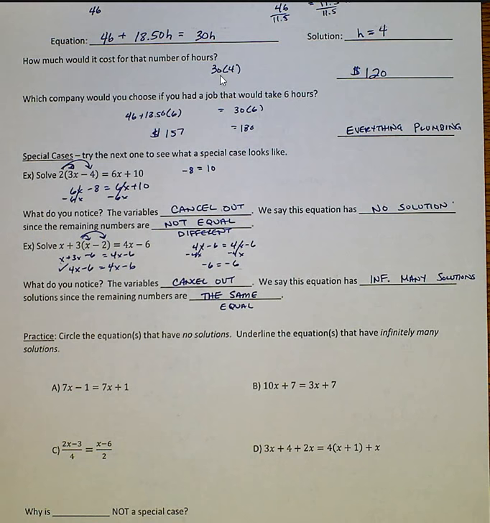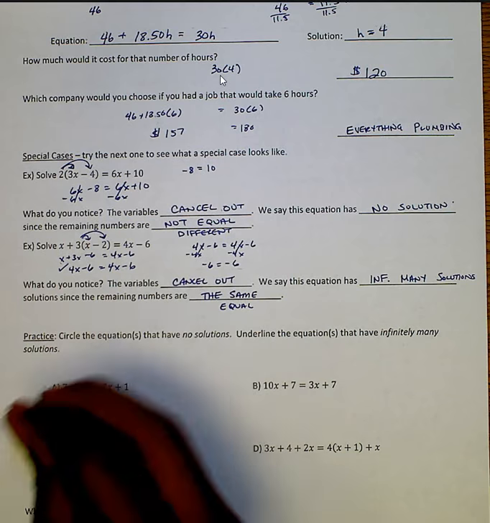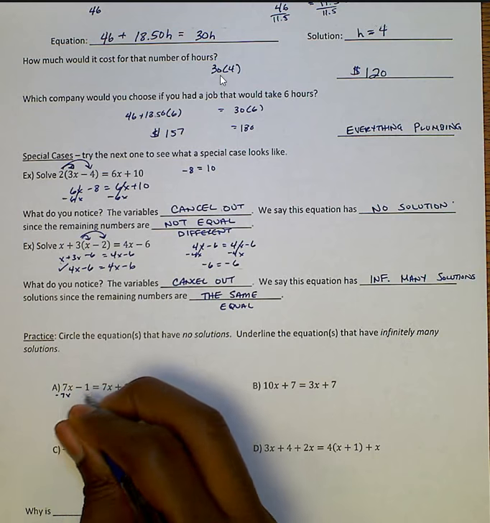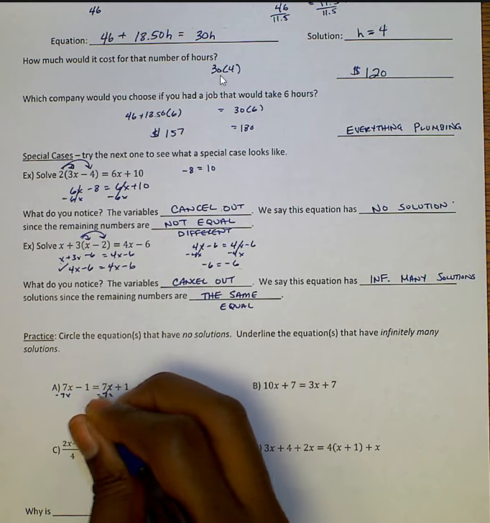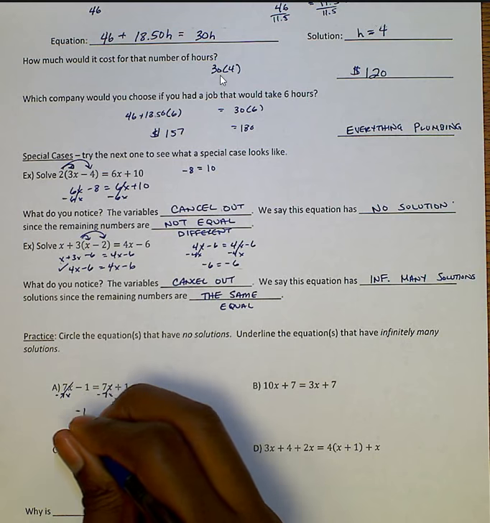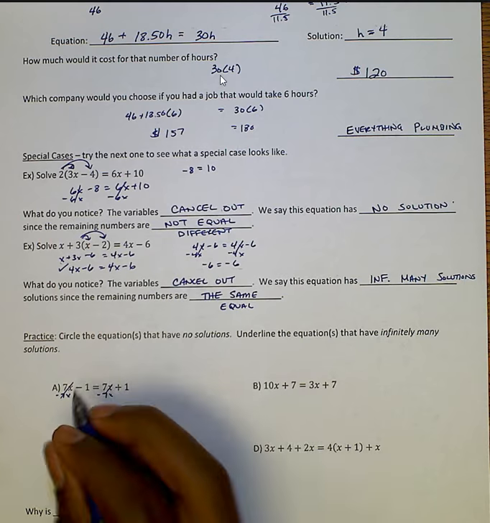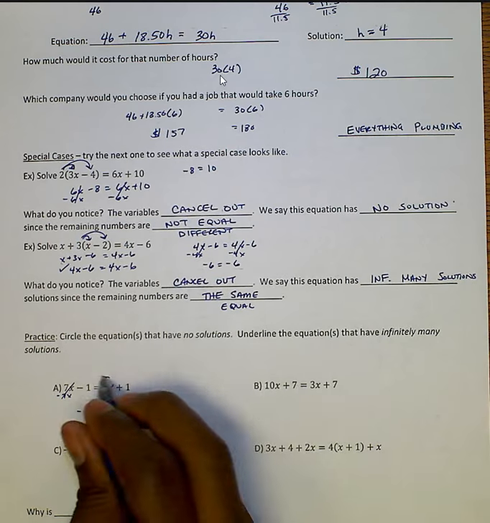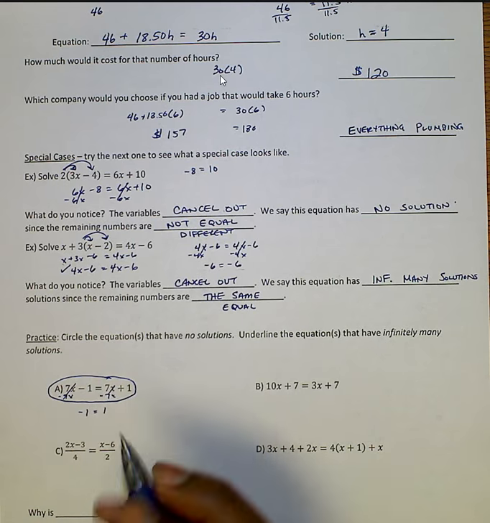So looking at this practice at the bottom, it says circle the equations that have no solutions. Underline the equations that have infinitely many solutions. Okay, so no solutions, again, remember that it means they don't equal each other. Subtract 7x from both sides. You have negative 1 equals 1. Is that true? No, that's no solution. So circle the ones with no solution.